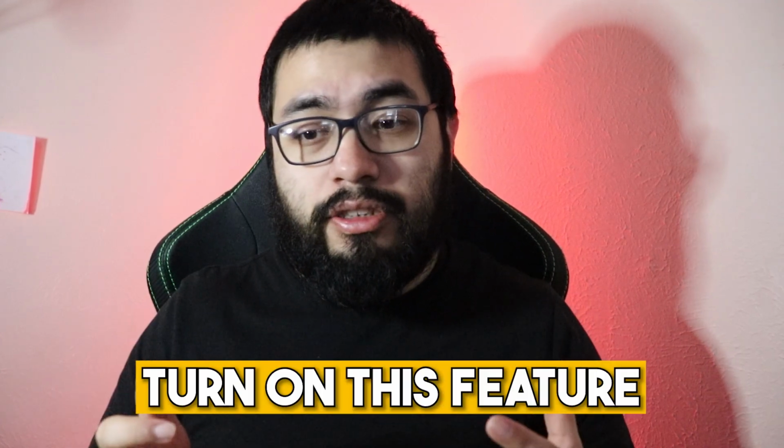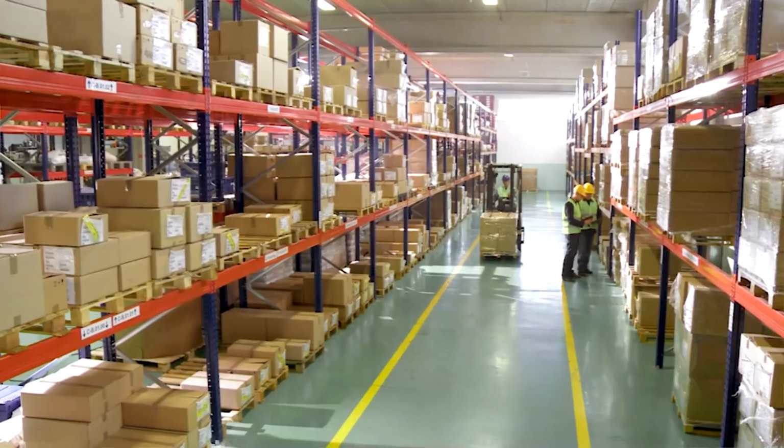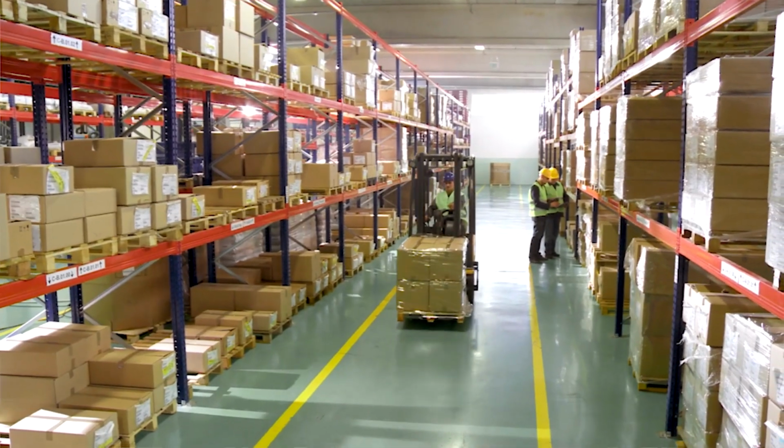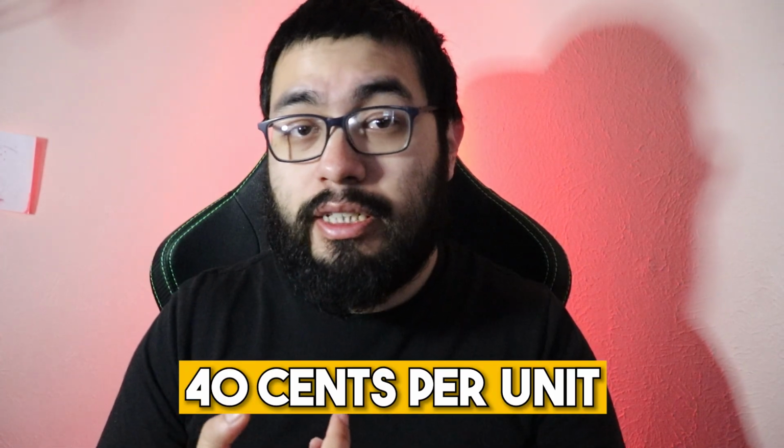If you wanted to, you could turn on this feature and it would force Amazon to have all your units, all your products, go into one facility at a certain fee, which I believe at the time was either 15 cents or 40-something cents. I think it was actually 40 cents, to be honest. So you're paying 40 cents per unit to have everything go into one location.